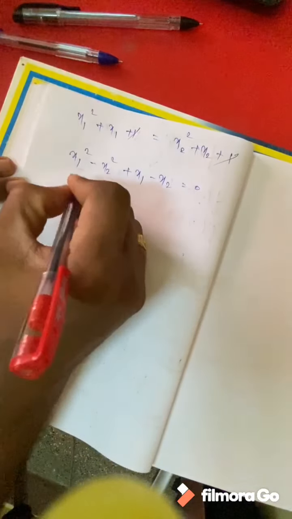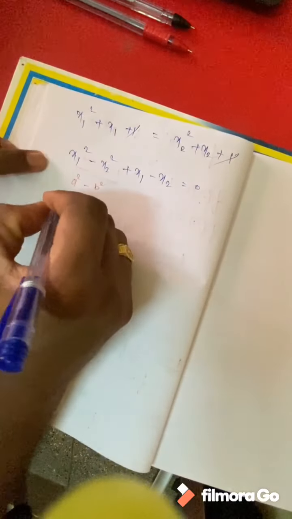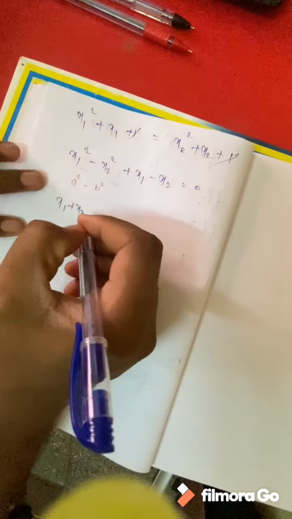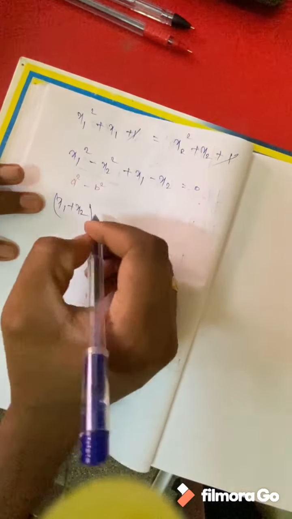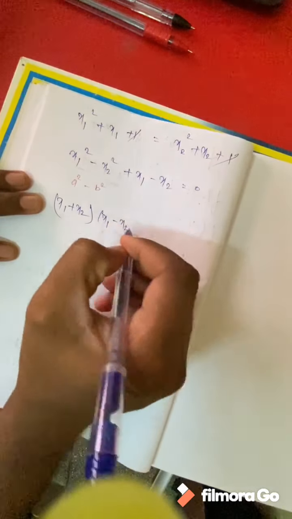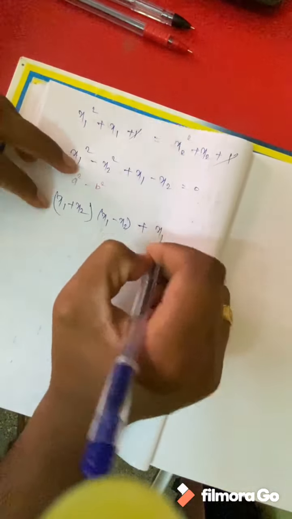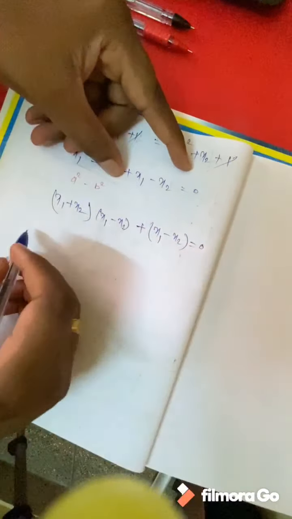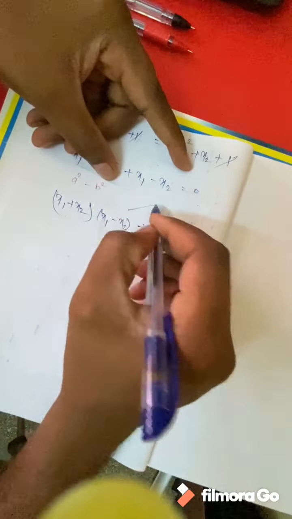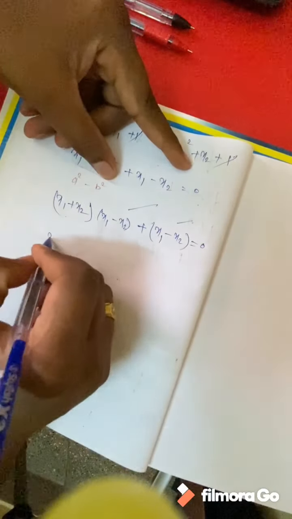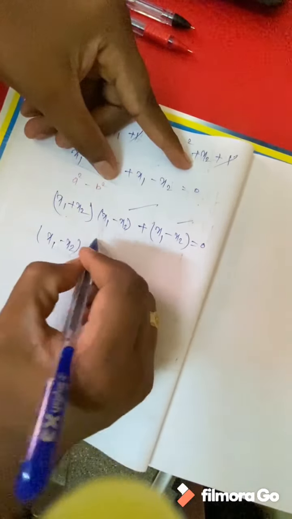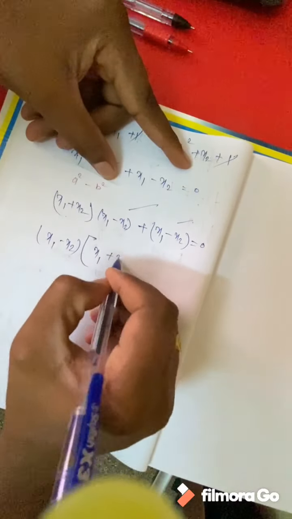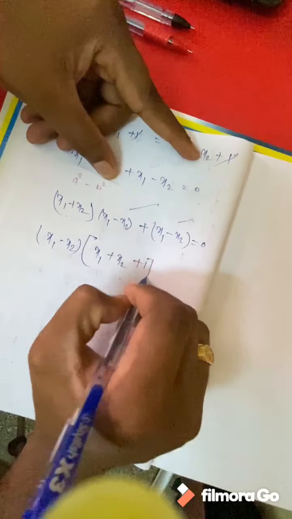Using the identity a square minus b square, I can write it as x1 plus x2 into x1 minus x2 plus x1 minus x2, which is equal to 0. From both the terms I can take x1 minus x2 as common. So (x1 minus x2)(x1 plus x2 plus 1) equal to 0.